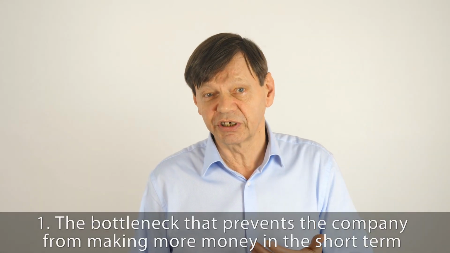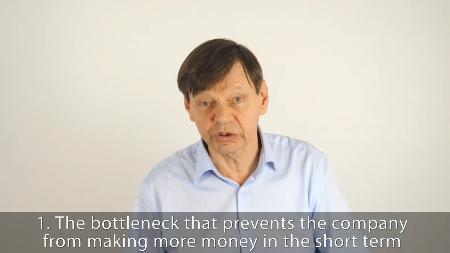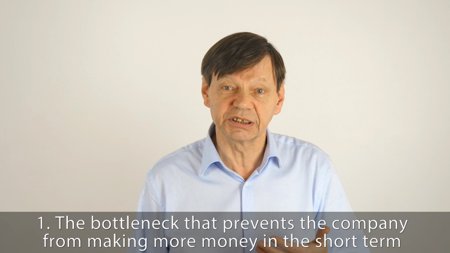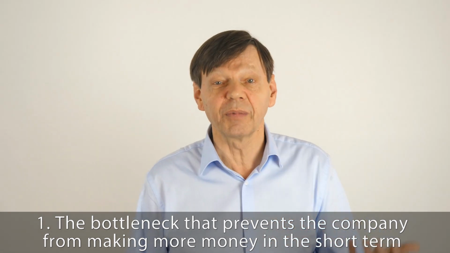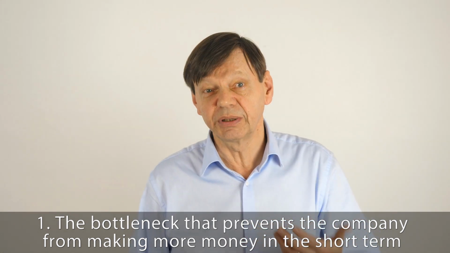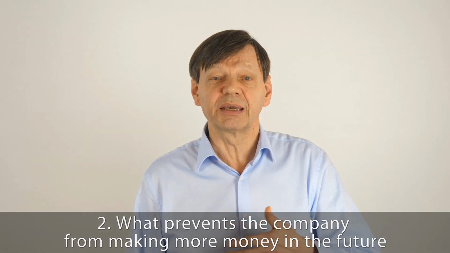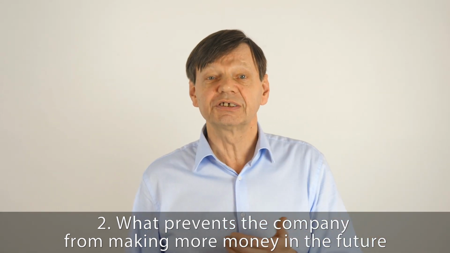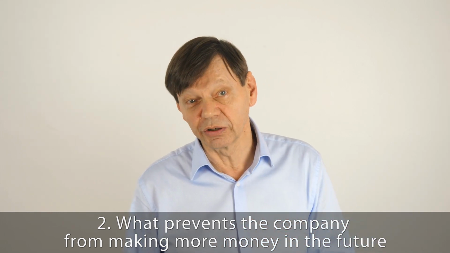The first type of constraint is a bottleneck that prevents the company from making more money now, in the short term. The obvious and most frequent example is a machine in a factory. The revenues of the day or of the month are determined by this bottleneck. It can be any kind of resource, including people. The second type of constraint is what will prevent the company from making more money in the future. For instance, it could be your research and development teams working on developing the products of tomorrow.